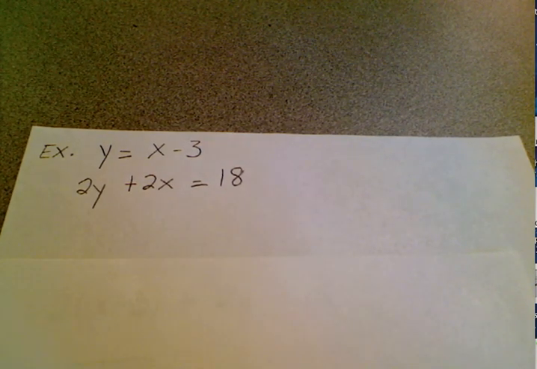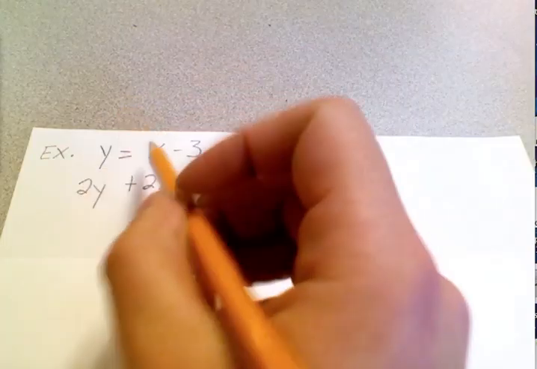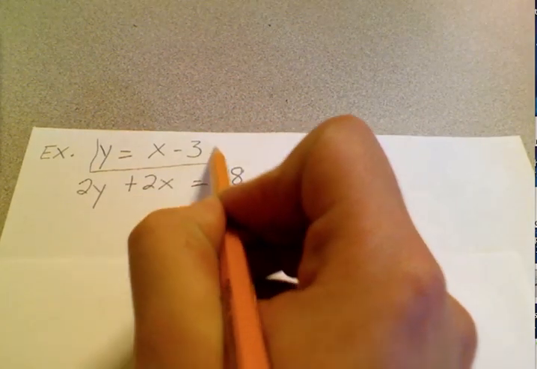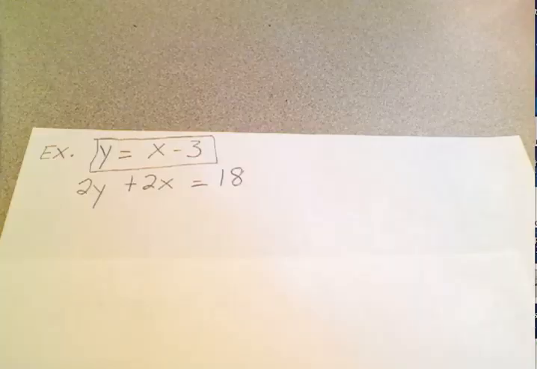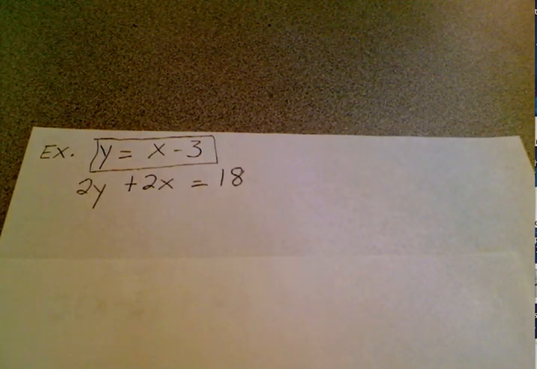We have a system of equations here, and we have to first identify, if we look back at our notes, which equation is solved for a variable. In this case, I see my top equation here is y equals x minus 3. I'm just going to put a rectangle right around y equals x minus 3. It is solved for the variable y there.